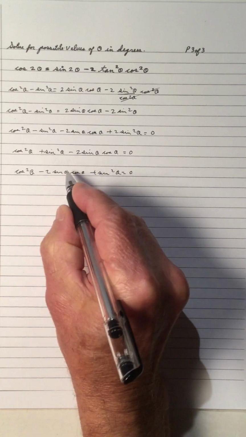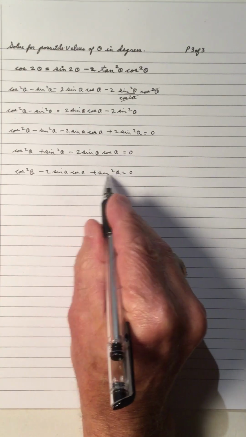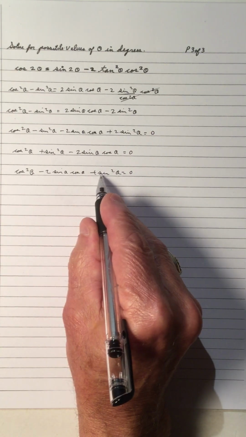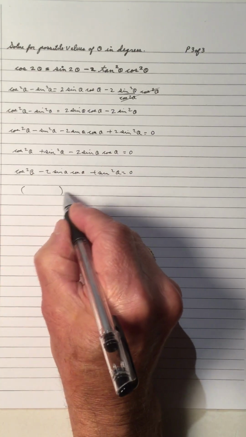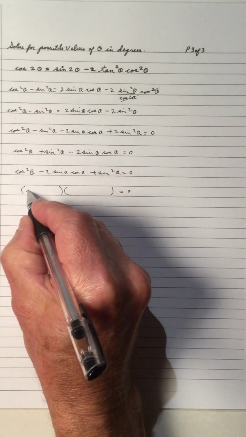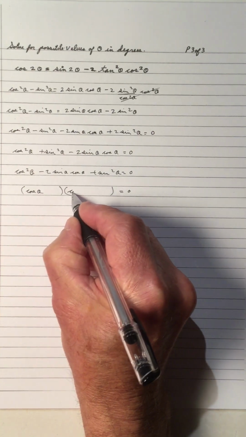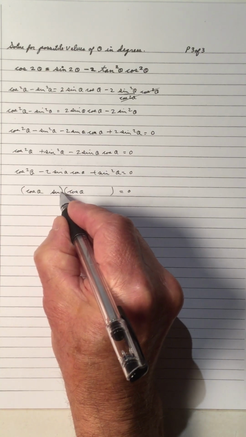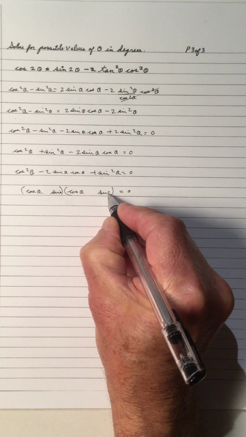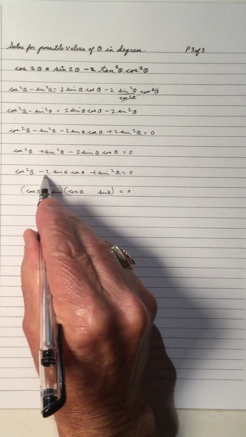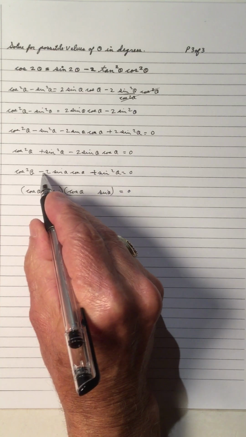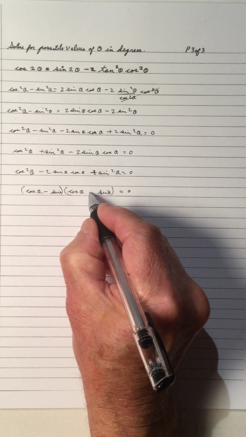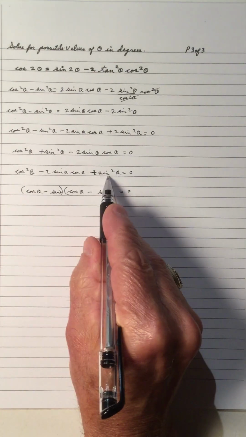So I line it up. Notice I got a square and a square. So this is a square here and a square here, and that's a plus sign. So this is a perfect square trinomial. So that means that this is factorable as cos theta, cos theta. This is sine squared, which is sine theta, sine theta. And this ends in a minus. The product is positive and the sum is negative. So that's a negative and a negative.